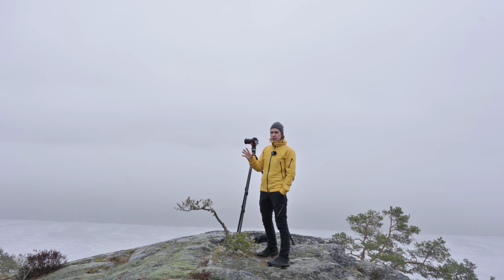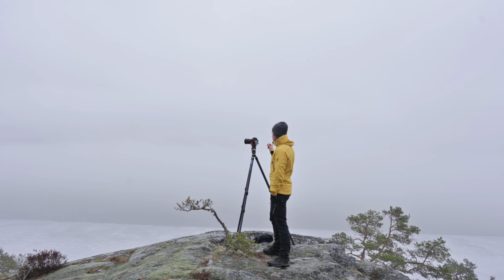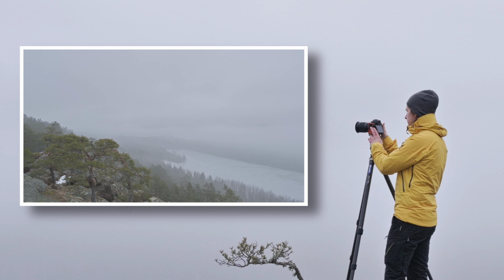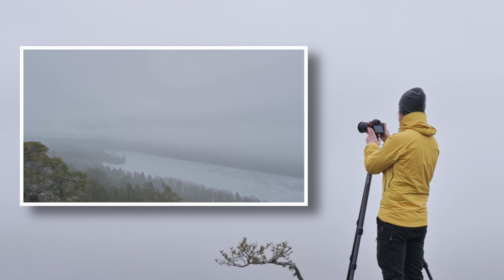But I wanted to try to grab a few more of these interesting compositions where we only have this strip of trees, basically an island of trees amidst the fog in the landscape. So let me show you what it looks like right now. You can quickly see if I just do a pan across.